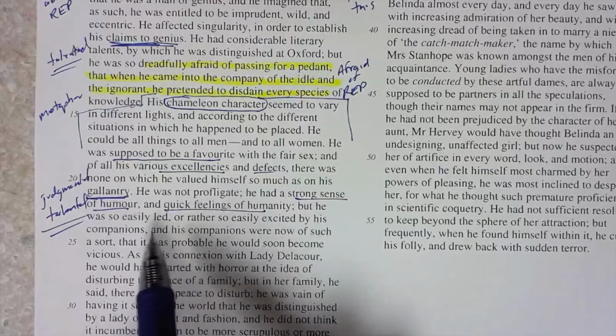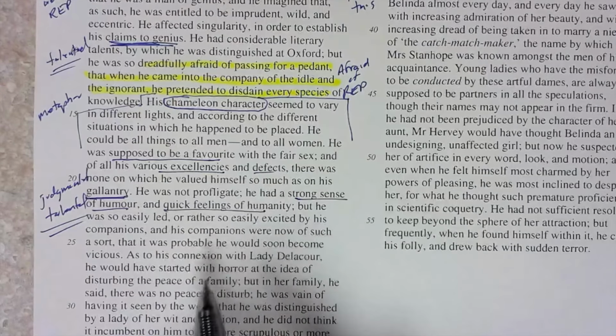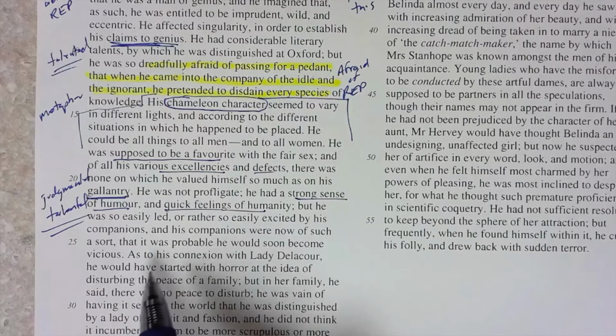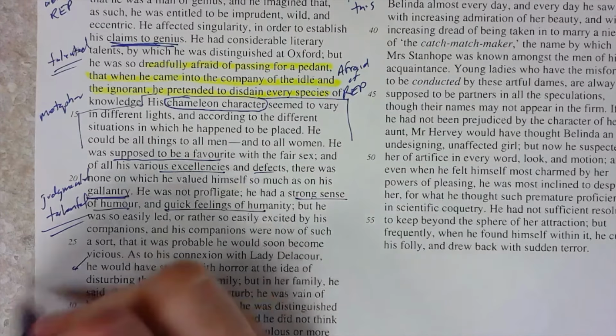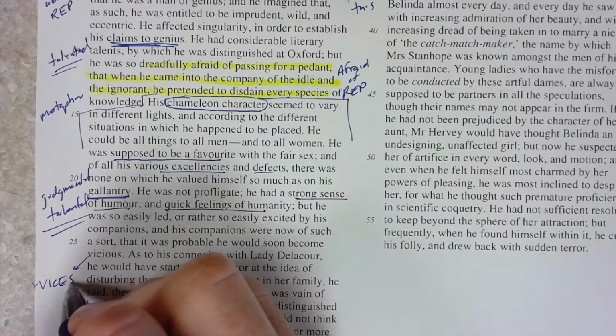But he was also so easily led, or rather so easily excited by his companions, or his companions were now of such a sort, that it was probable that he would soon become vicious. Vicious in the sense of vices, full of vices.